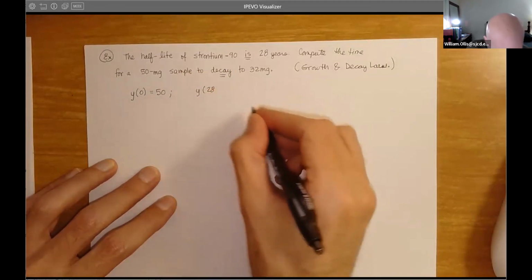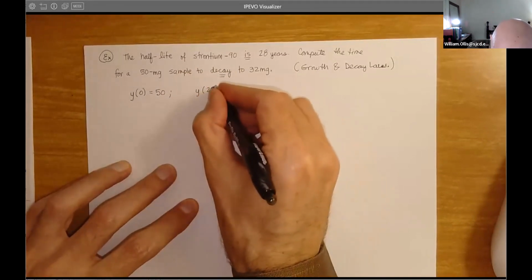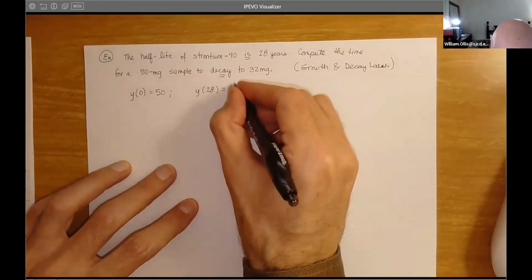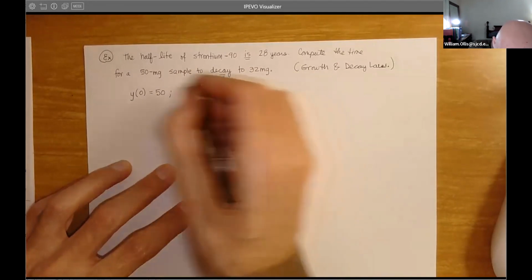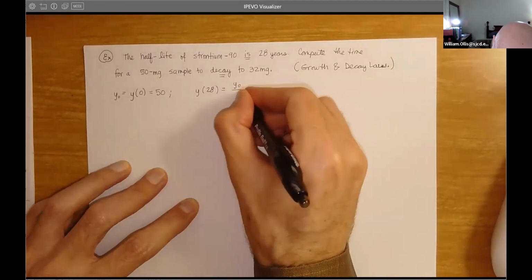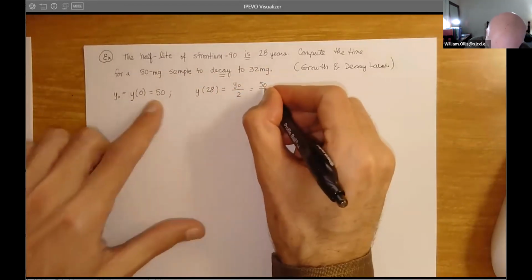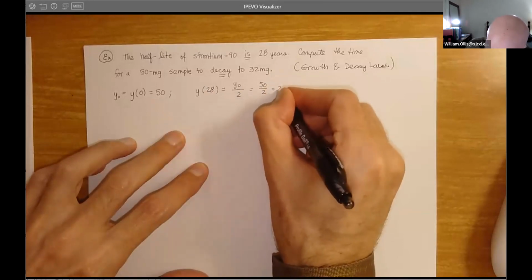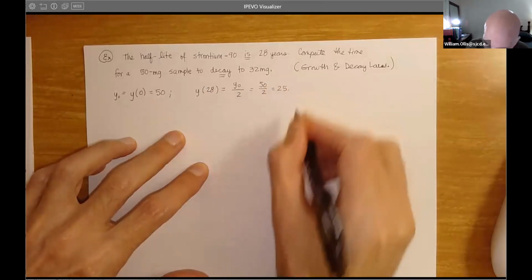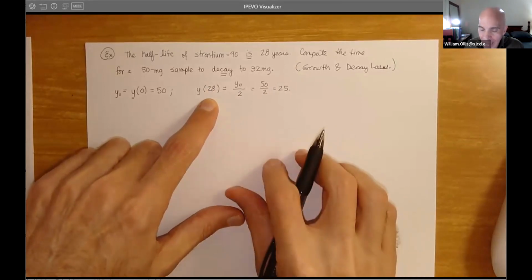Now you're thinking we can just do 1/2 y naught. We can just say y of 28 will equal y sub 0 over 2, which is really 50 over 2, that's the initial amount, which is 25. So if you wanted to fill in the numbers, that's how we actually describe the half-life.